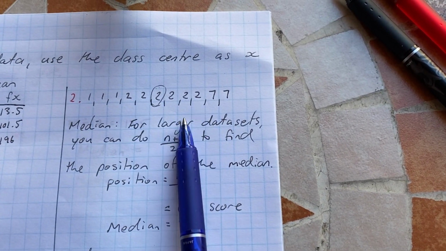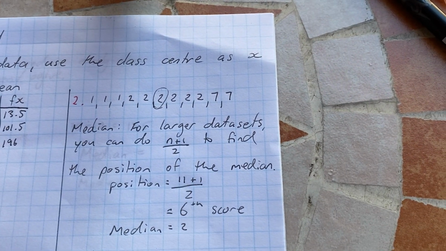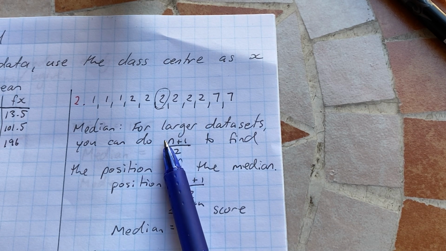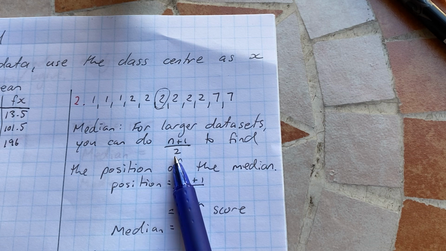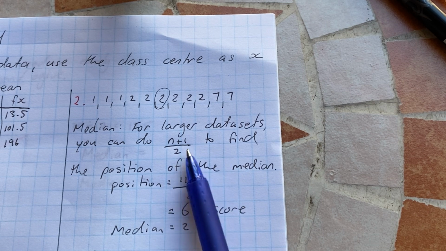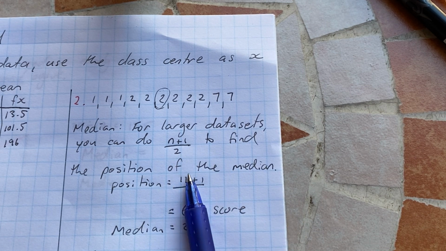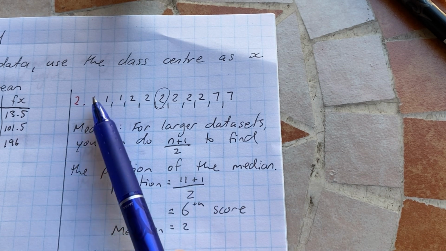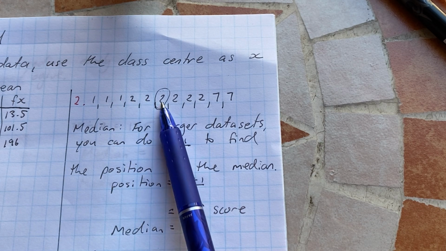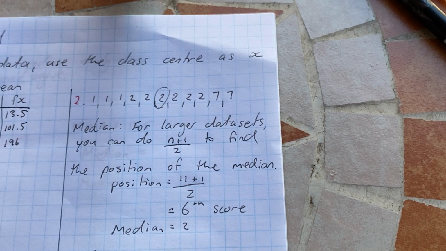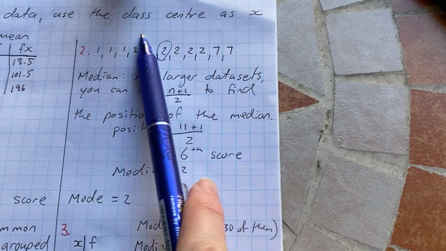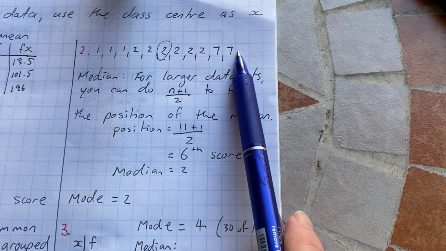With this example, if there are more numbers, there's a really easy shortcut to find where the median is. n is the number of scores. So the number of scores plus 1 divided by 2 gives you the position of the median. So here there are 11 scores, so 11 plus 1 over 2 gives you 6. So the 6th score is the median. So 1, 2, 3, 4, 5, 6, that's the median there, it's 2. The mode of that data set is also 2. There are 6 2s there, but only 3 1s and 2 7s.